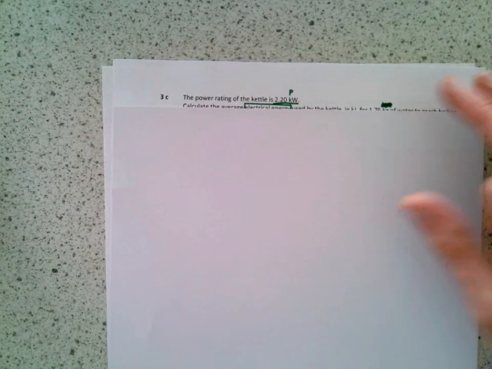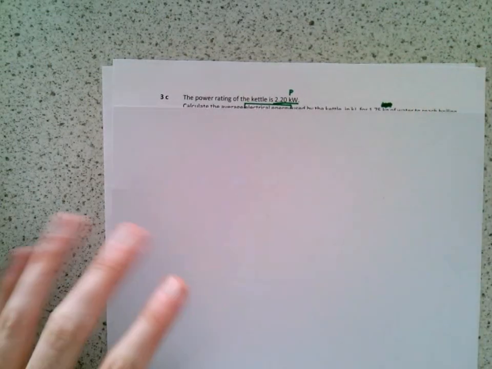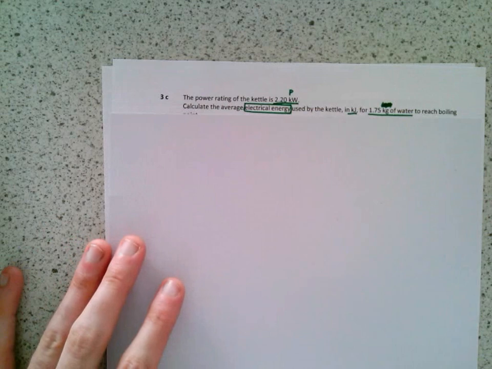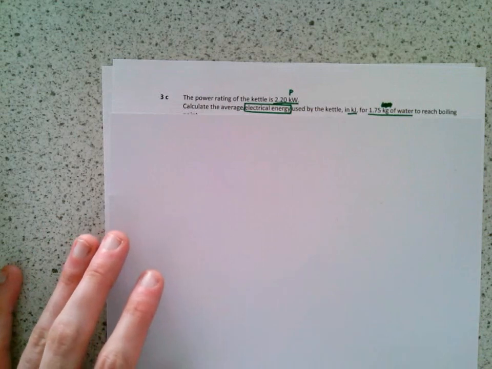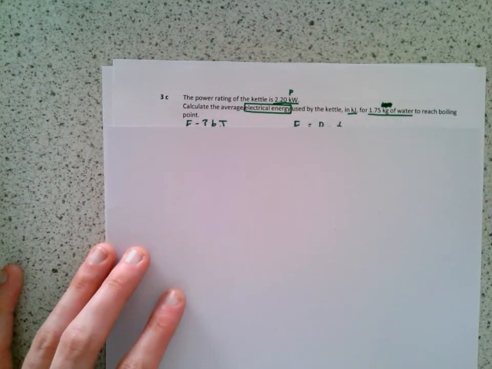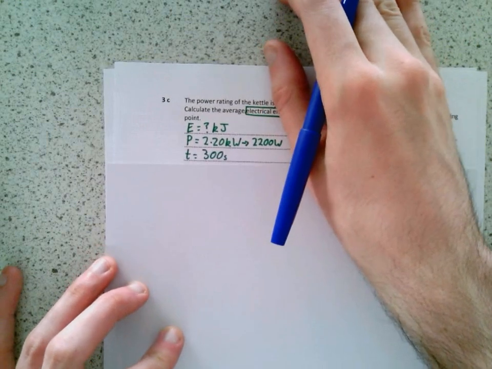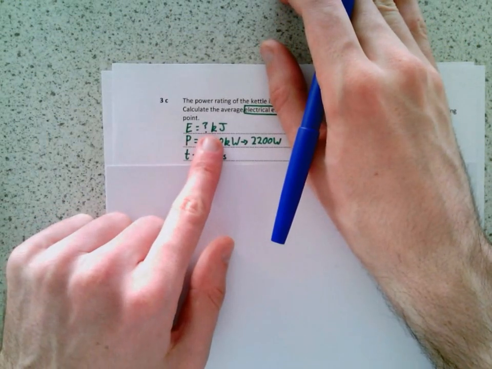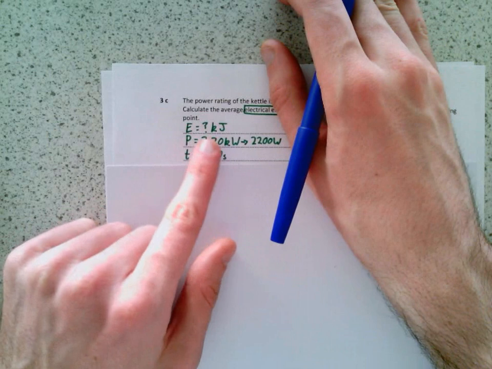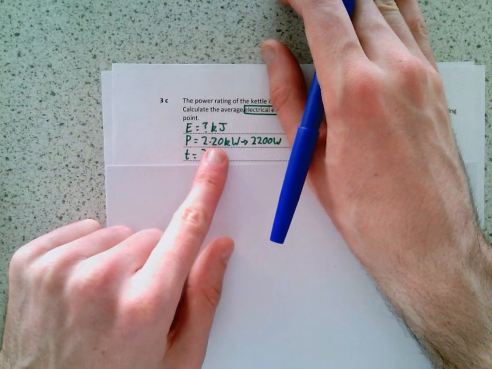Okay, 3C. The power rating of the kettle is 2.2 kilowatts. Calculate the average electrical energy used by the kettle in kilojoules for 1.75 kilograms to reach boiling point. So first of all, as usual, I'm listing my values. I don't know the energy in kilojoules, that's what the question wanted it in. It's telling me that the power is 2.2 kilowatts.